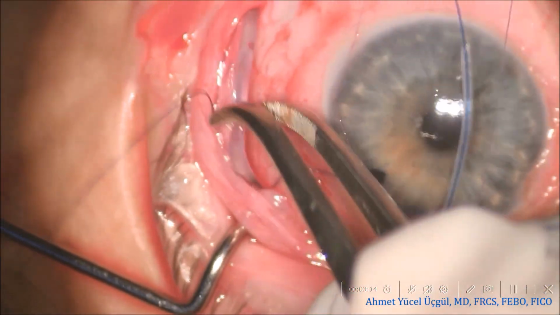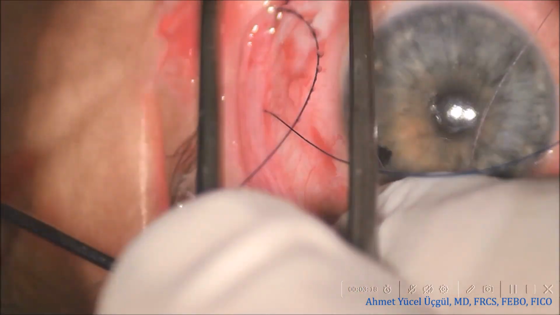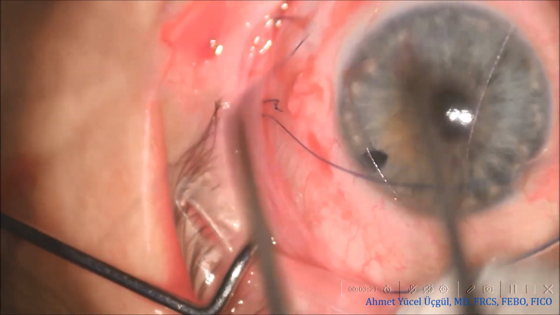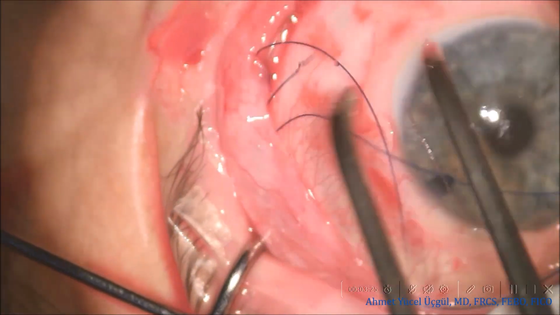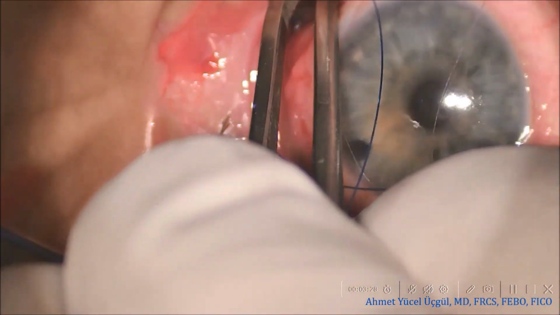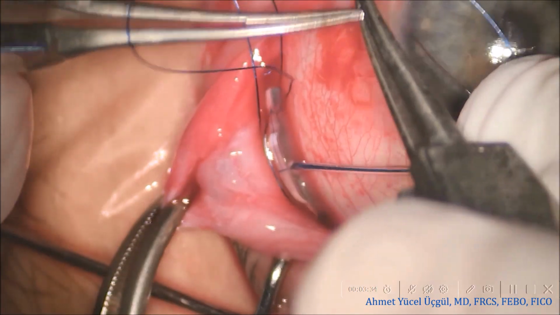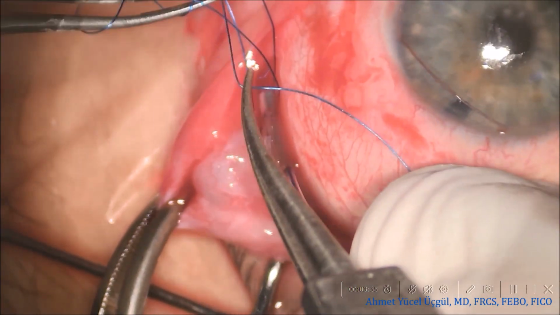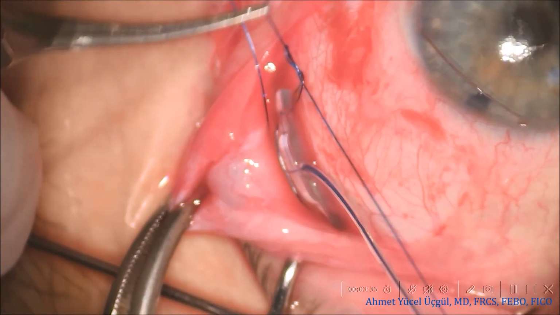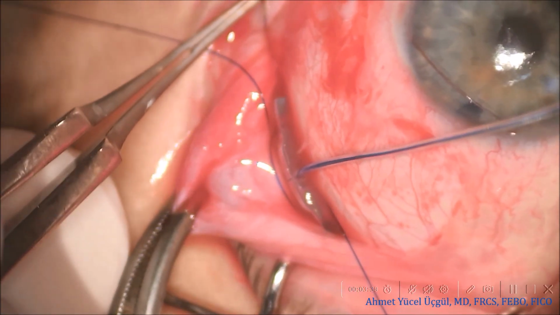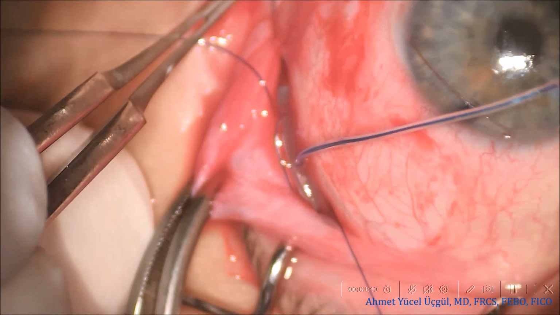If the plate is simply pushed directly into the prepared pocket without proper placement beneath the rectus muscles, the risk of postoperative implant extrusion or explantation increases significantly. I tie the horizontal mattress fixation suture in a way that leaves the knot buried beneath the plate. I prefer this configuration because it helps reduce the risk of postoperative suture erosion.